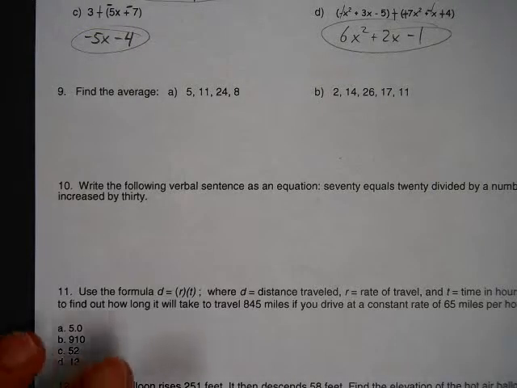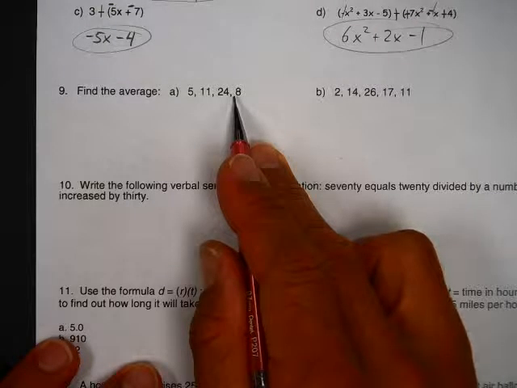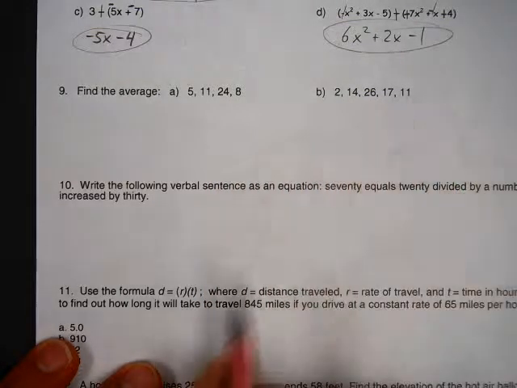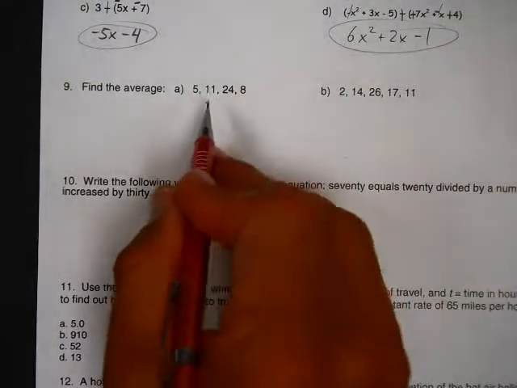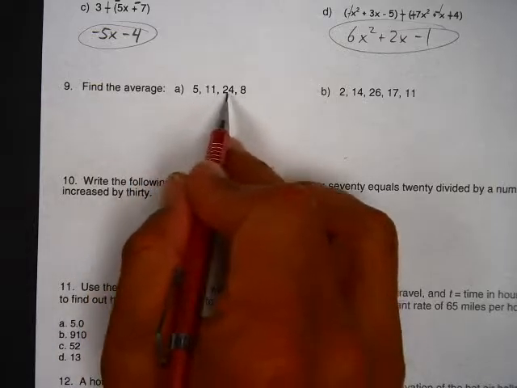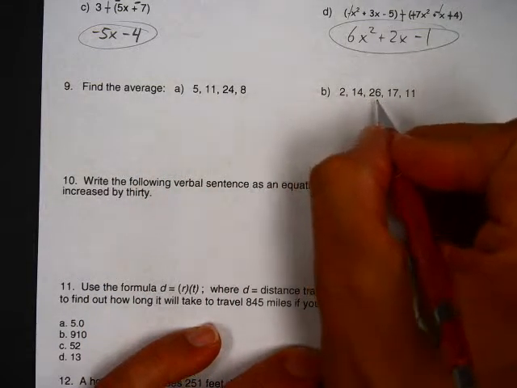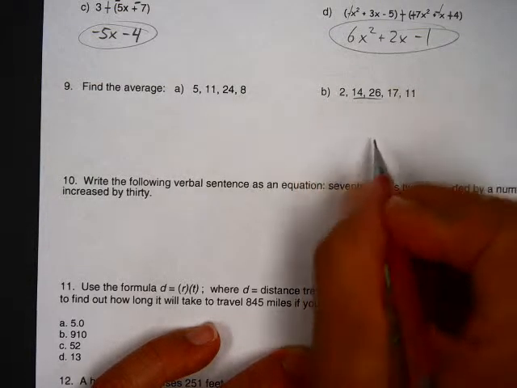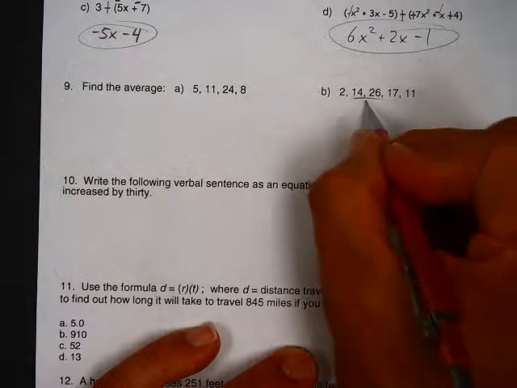Here's the one that I think I can leave you guys to do on your own. There's 4 numbers here, and 5 numbers here. Those are both easy enough to divide by, so I'll leave the smaller numbers to you and say, okay, I'm going to add these all together to start with. I like to group mine into numbers that are easy to combine. 14 and 26, that's a total of 40.